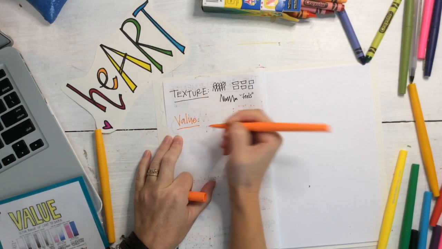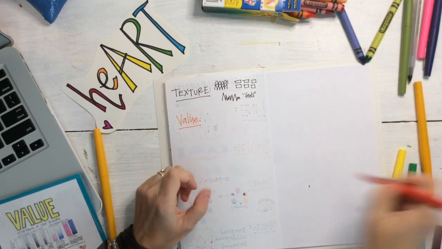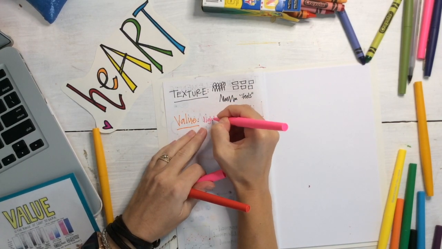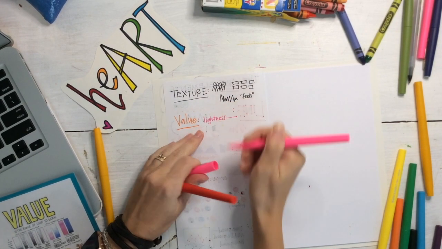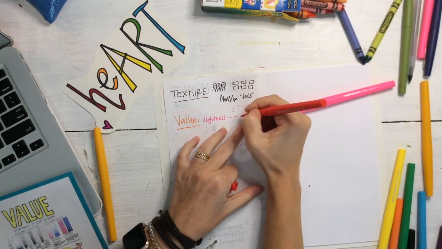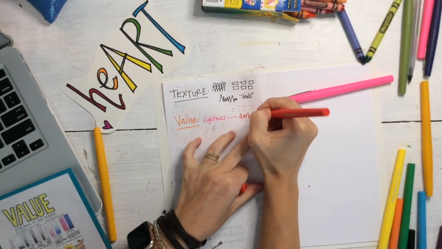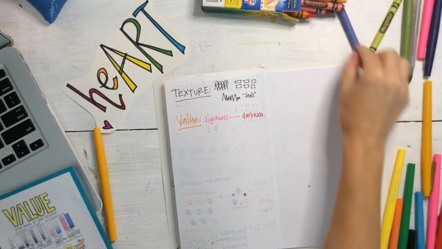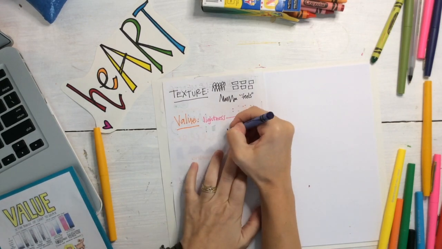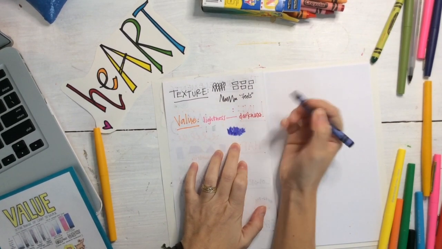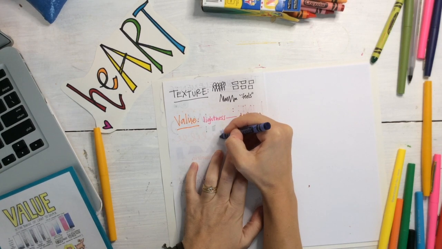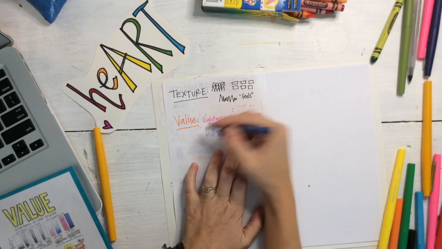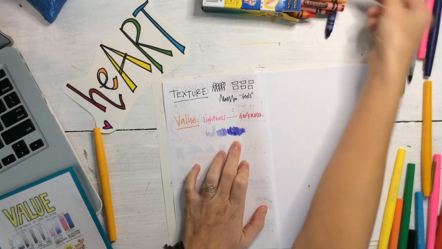The next one is value. Value is the lightness and the darkness of a color. And so you can create a value scale. I'm actually going to write lightness and darkness so I can remember. You can create a value scale by using crayons or your pencil. You're going to push really hard on one side and then release pressure and get really light on the other side. And so that is going to create what we call a value scale. Lightness and darkness of a color. You can see what I'm doing here, how the color indigo gets a little bit lighter and darker as I shade.